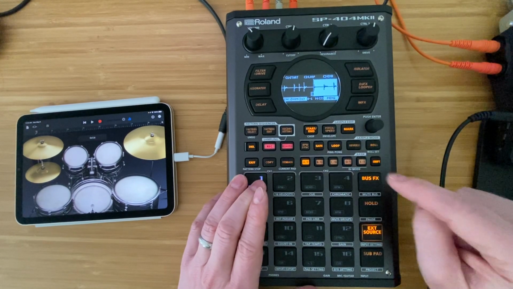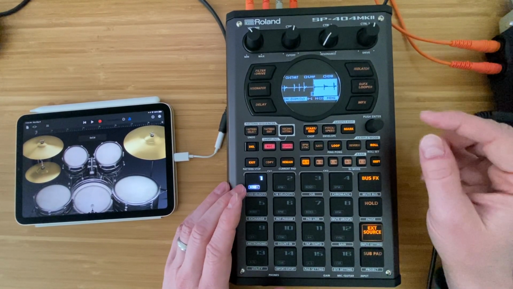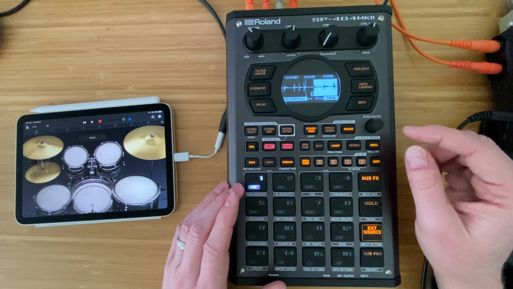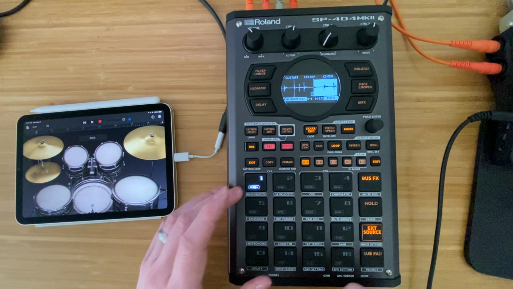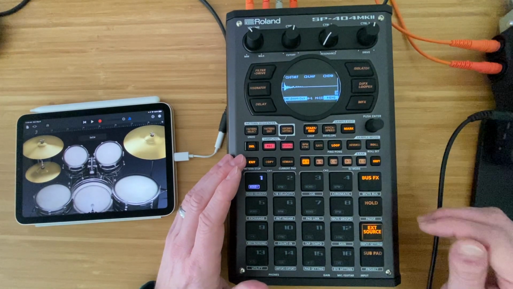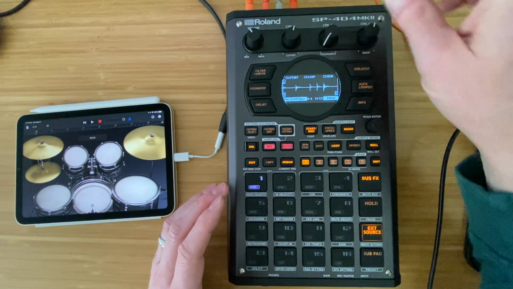So let's turn loop on. Let's turn gate off. See how this loops. All right, I mean, this seems fine. So we'll turn that off. I'm going to truncate this just to trim it down. And let's check the loop.